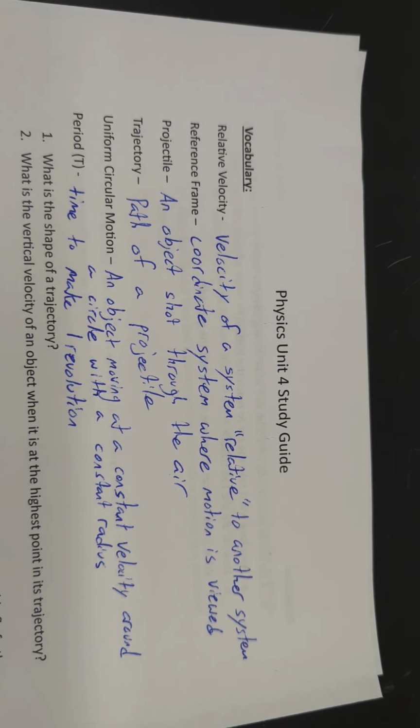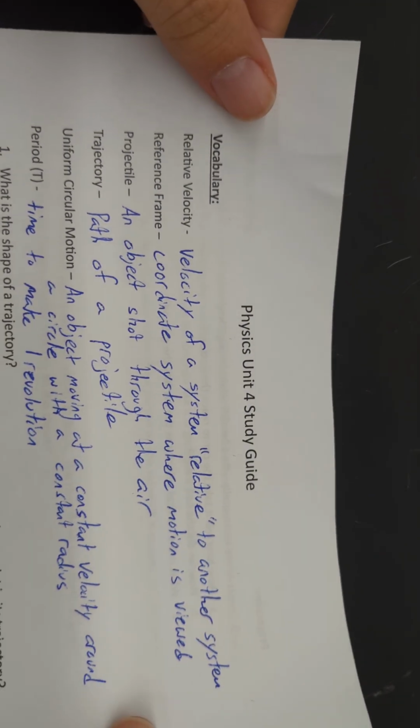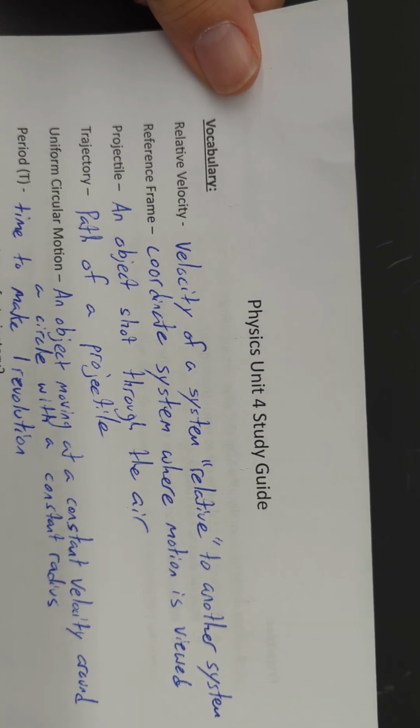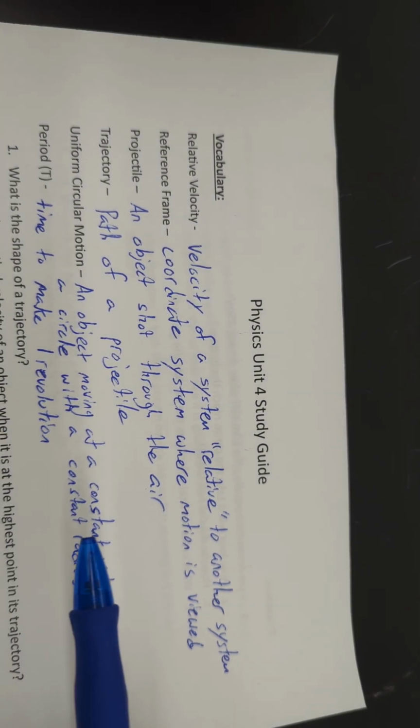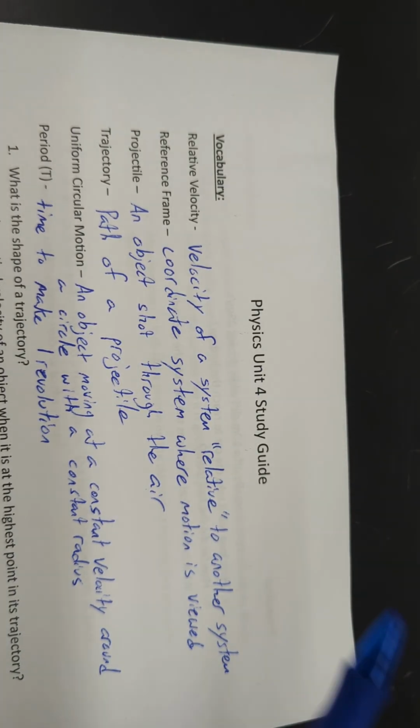All right, so in this video, we are just going to cover the first page of the Unit 4 Physics Study Guide. Up top, we got our vocabulary words. Relative velocity, this is going to be the velocity of a system relative to another system.